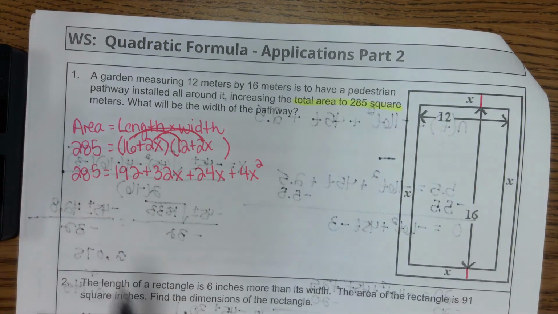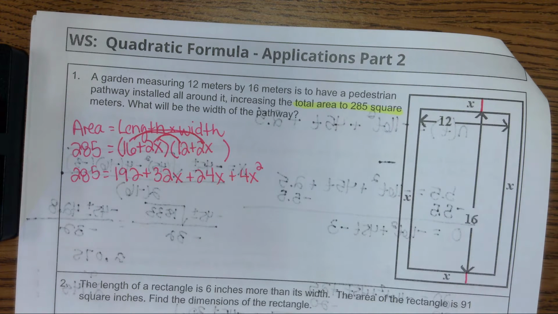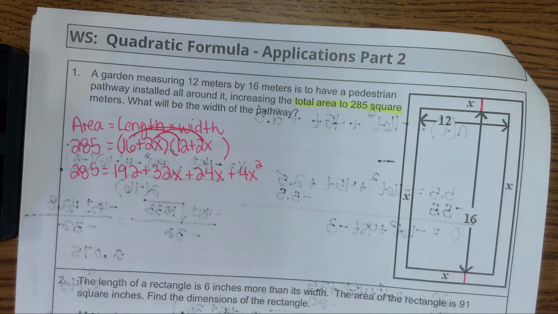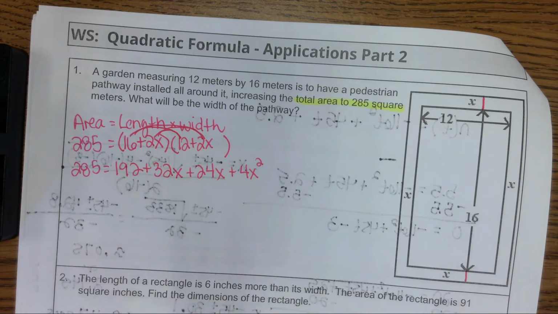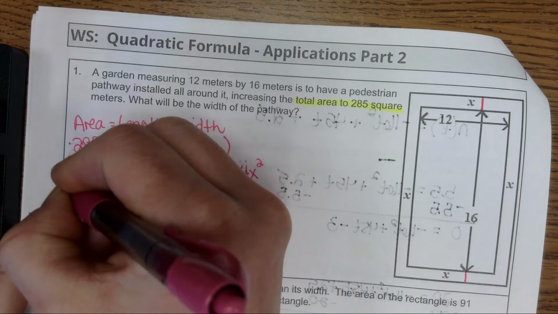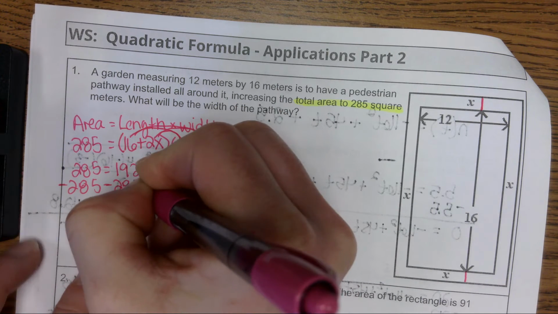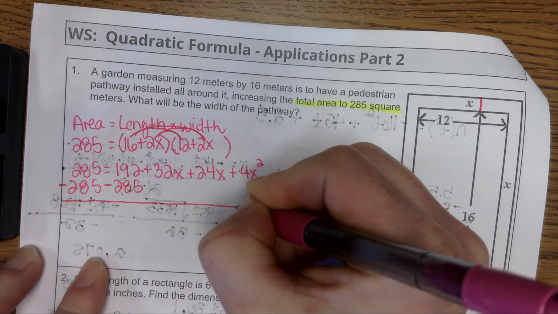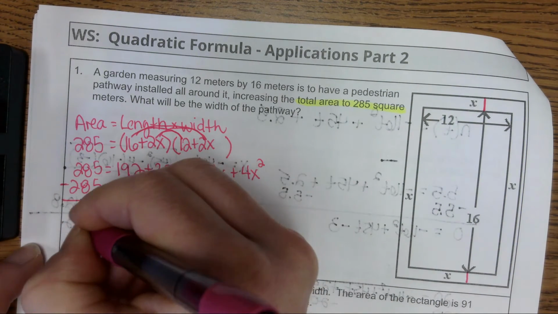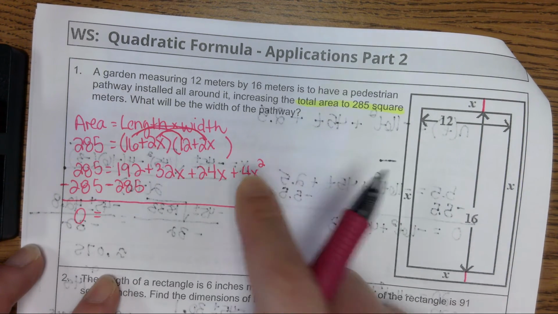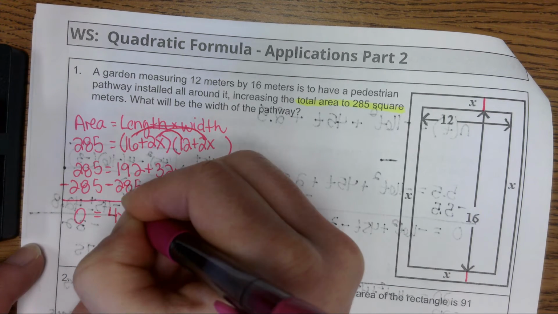I have to use the quadratic formula, so I have to get it to that form. See where I'm pointing, the ax squared plus bx plus c equals 0? What am I going to have to do to get that? I'm going to have to add like terms. You're going to have to subtract the 285. Let's do that in one step. So I'm going to subtract the 285. That's a like term with 192, right? And then let's rewrite in the correct order. So over here I have 0 equals. I'm going to write the 4x squared first, because I want to write my ax squared first.